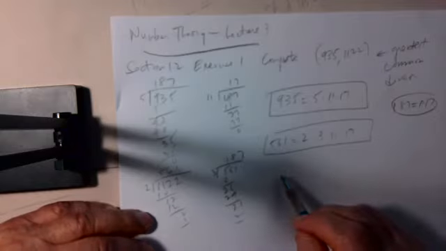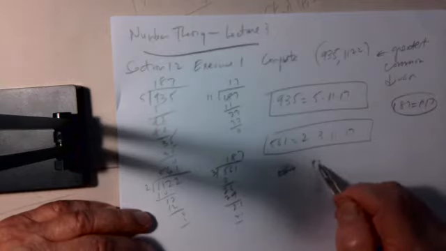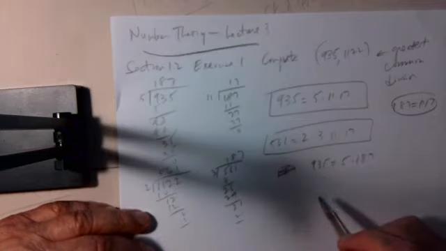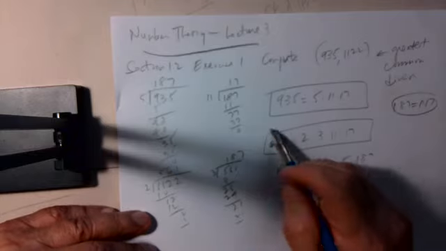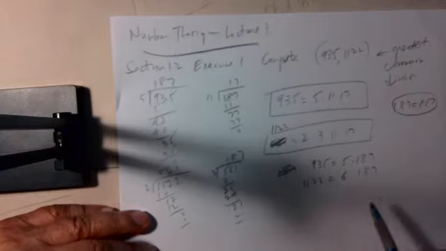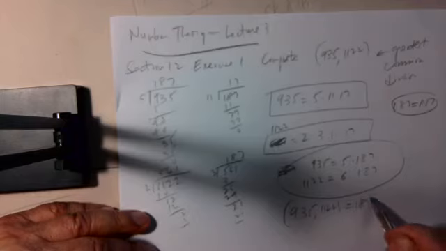So this says that, well, let's just do it like this. 935 is 5 times 187. 1122 is 6 times 187. And 187 is a common divisor, and it's the greatest common divisor. So the greatest common divisor of 935 and 1122 is 187. At least this is one way to do the problem, right?